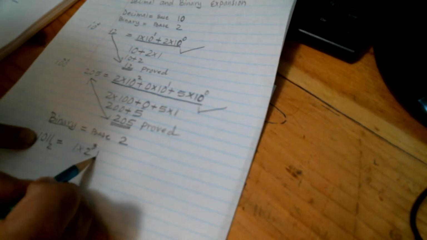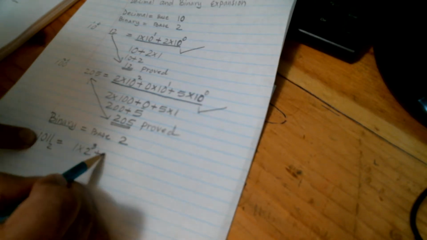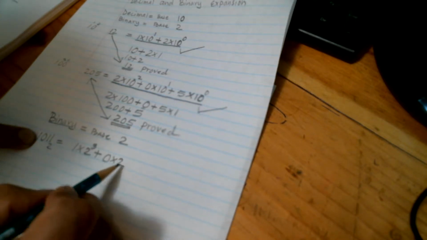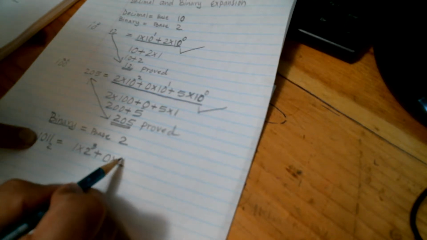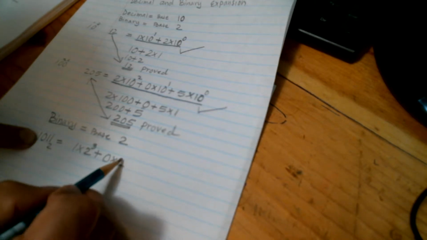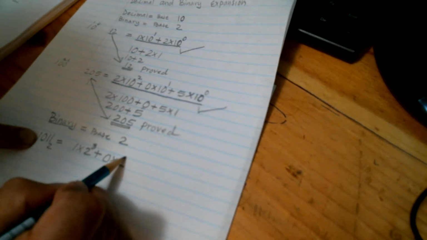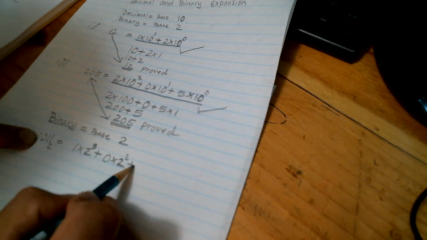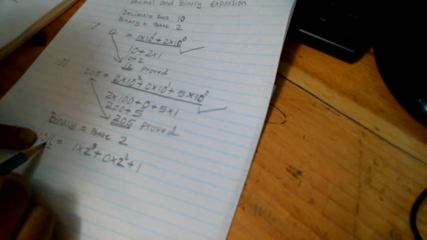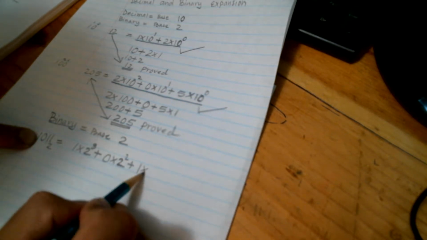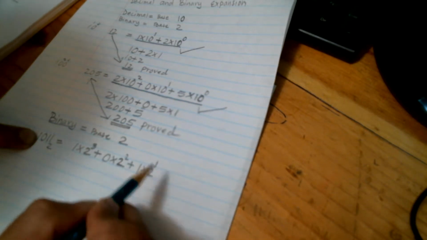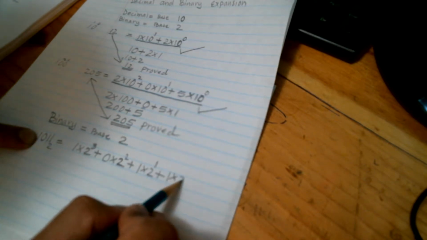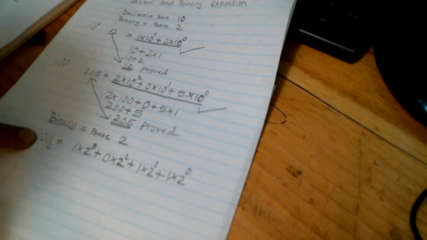Plus, what is the second number? 0 times 2 to the power 2, plus we have this one again, 1 times base 2 to the power 1, plus this last one, 0 times 2 to the power 0.